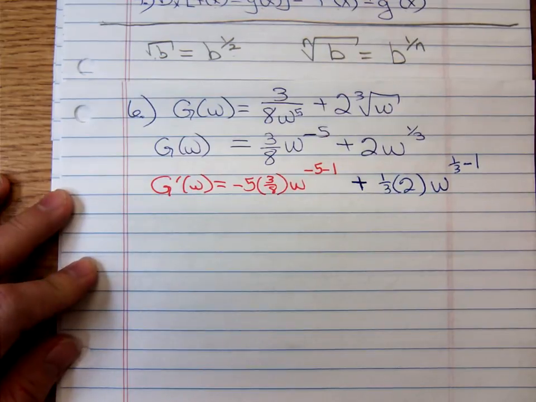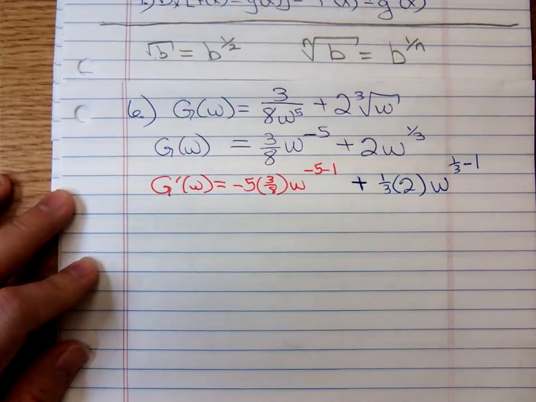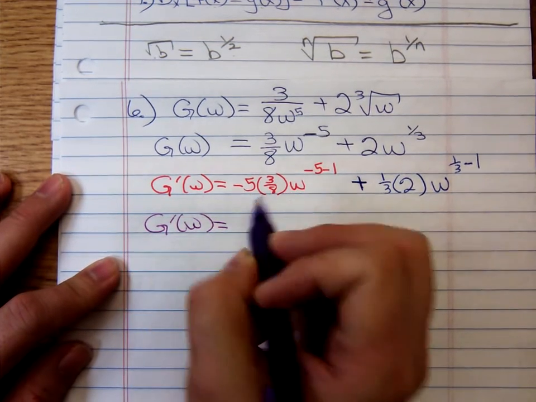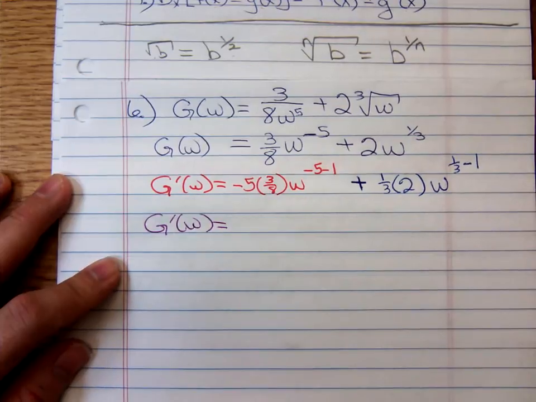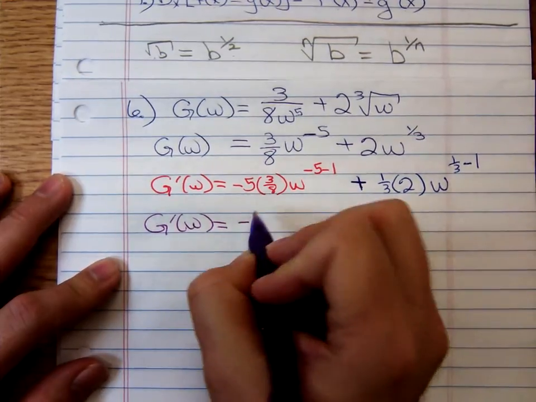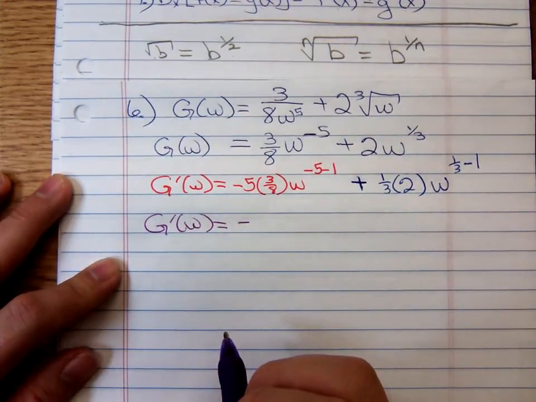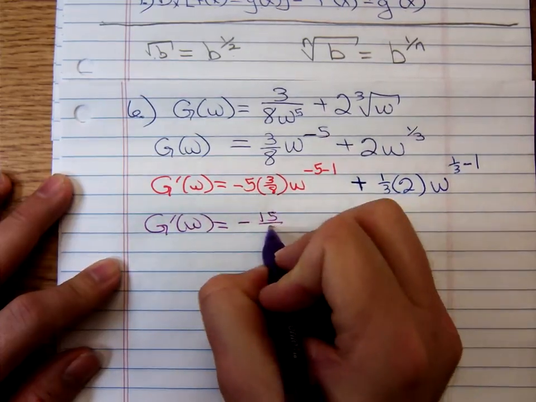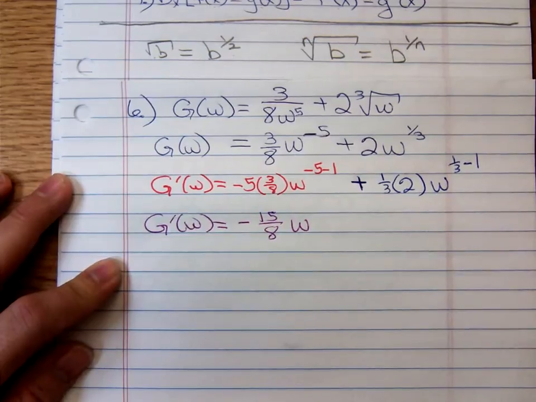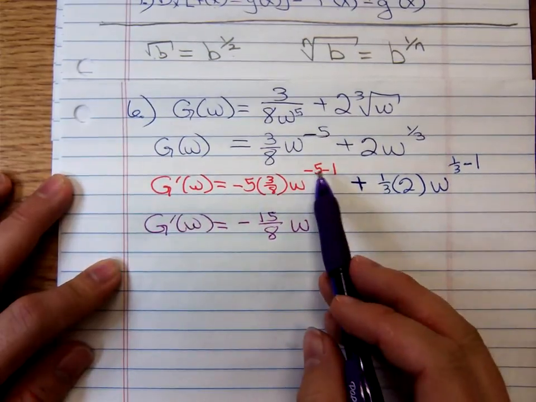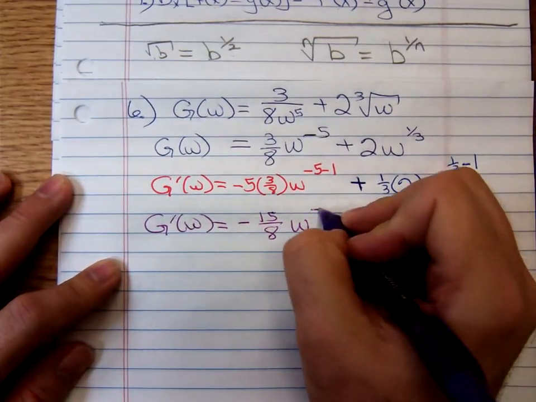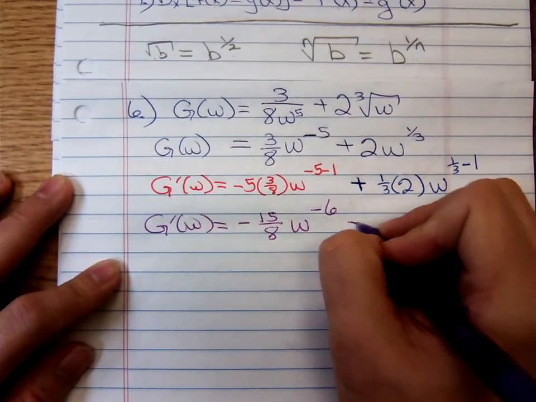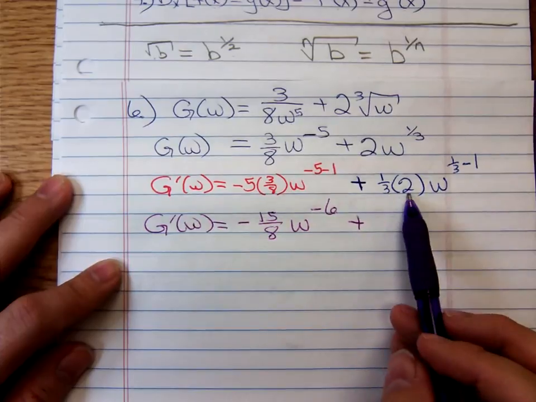So now we'll go through cleaning all this up. G prime of w. -5 times 3/8. That's negative. Remember how you multiply an integer by a fraction? That's a -15/8 w. What's the new exponent? -5 minus 1 is a -6, plus 1/3 times 2, that's 2/3.